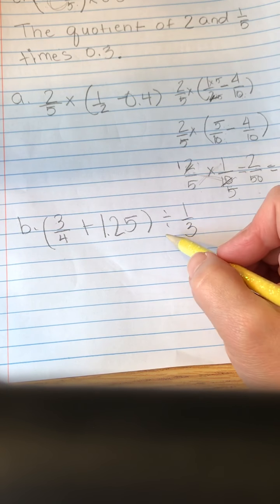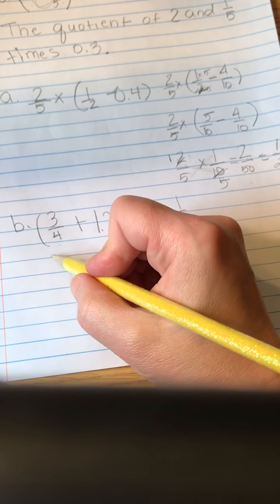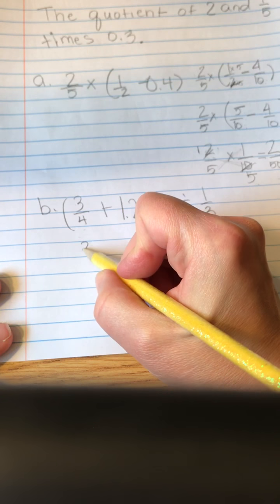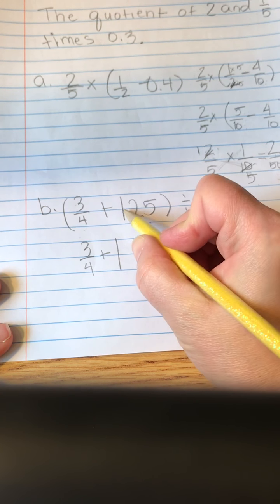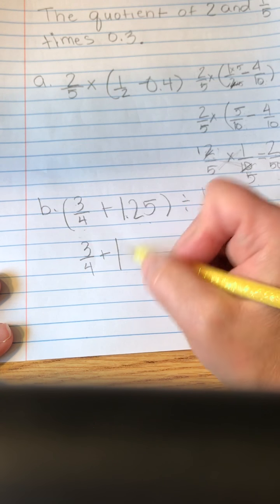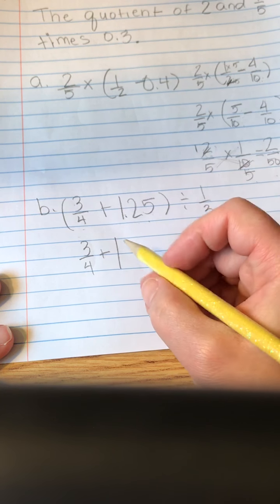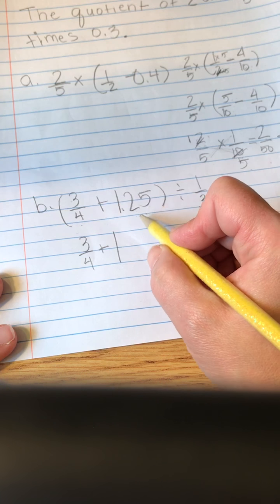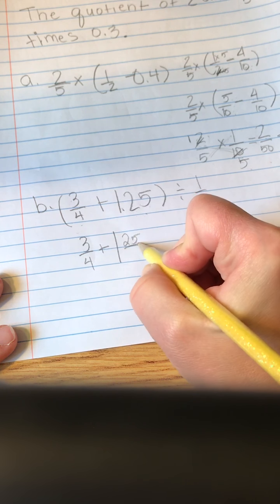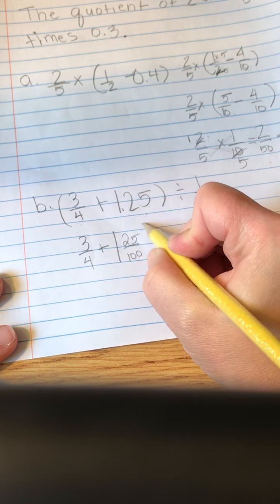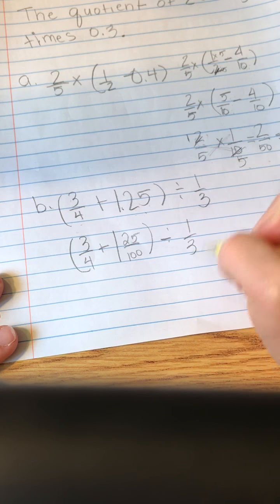All right, so again, fraction decimal, I'm going to go ahead and rewrite this plus 1, because I have 1 whole, so that's 1.25. I could say 25 hundredths. Divided by 1/3. Can't forget about that guy.